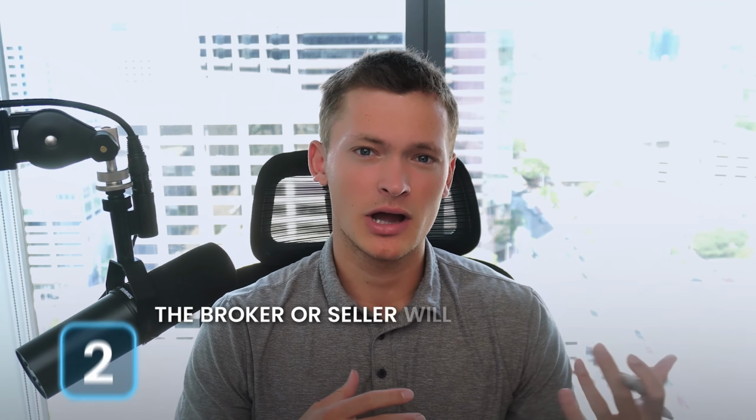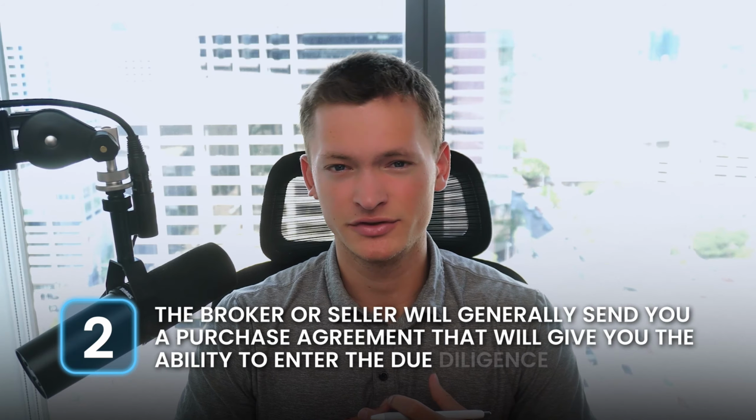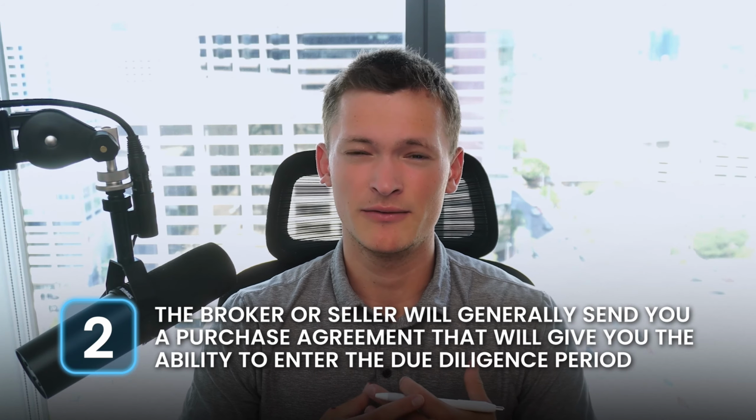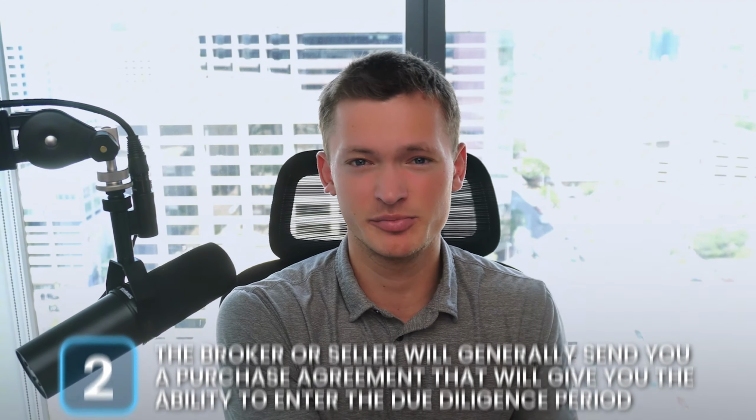Now, the other outcome is that the broker or seller will generally send you a purchase agreement that will give you the ability to enter the due diligence period. Note that this is still non-binding, so if you choose to back out within the due diligence phase, you still can. Make sure in that purchase agreement, it gives you that ability to back out. Otherwise, you're jumping into a business that you haven't done the due diligence for. At that point, after it's signed, then you now have the ability to go through all the documentation. You can do this yourself or you can hire a lawyer to do it.